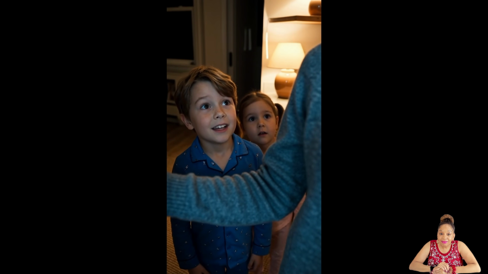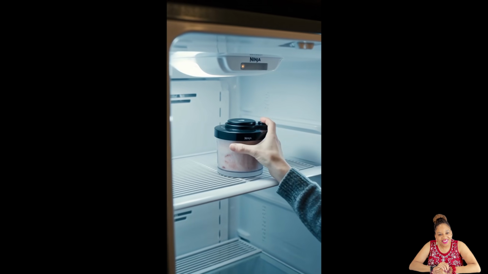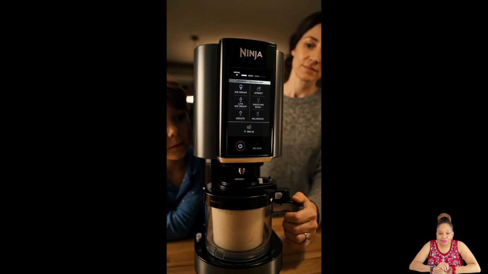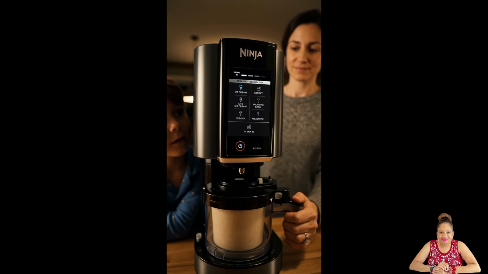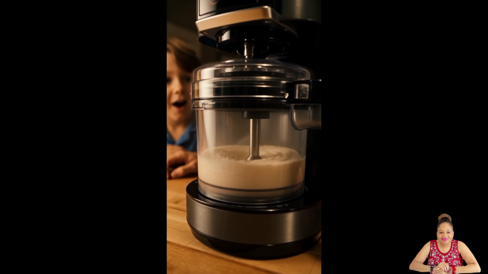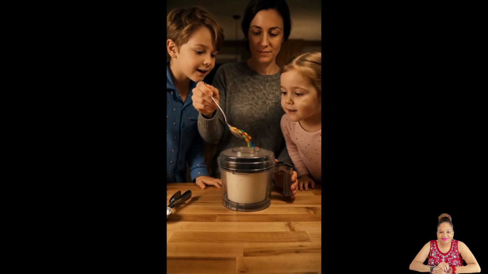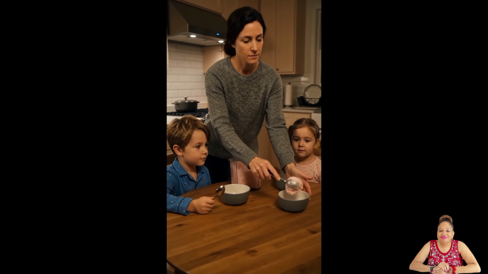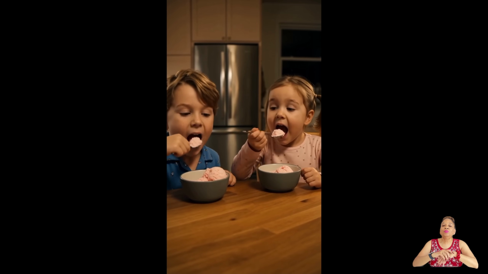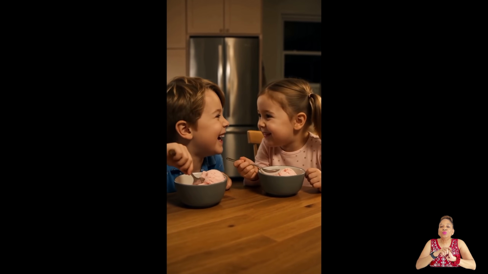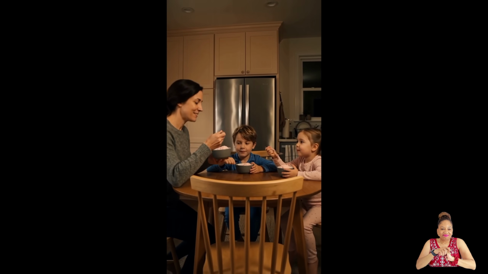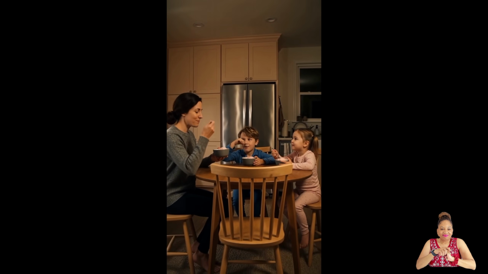Wait, is there more? The ice cream's out, but the night isn't over yet. Press one button, no fuss, no mixing bowls, just drop it in, press one button, and let it work. Same 9 p.m. craving, a completely different ending.